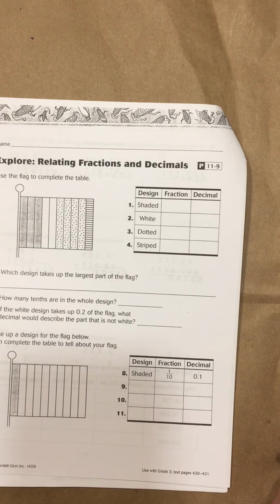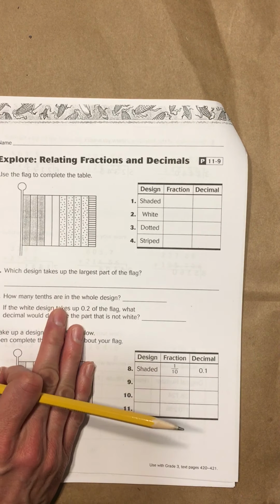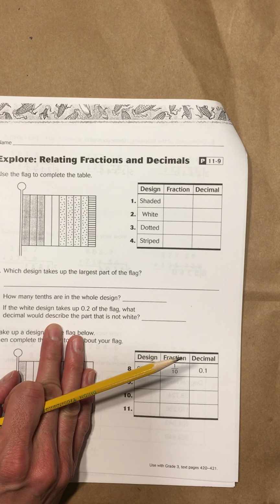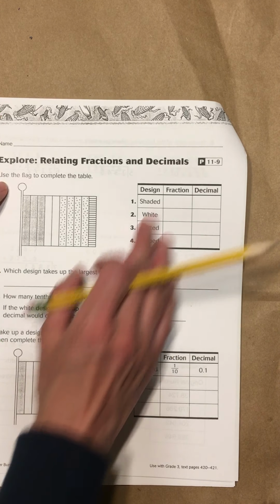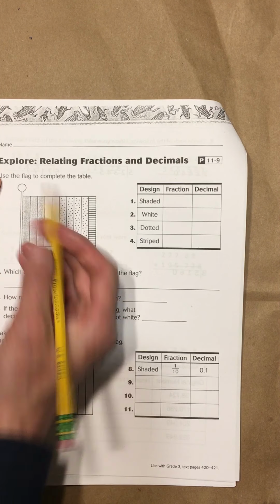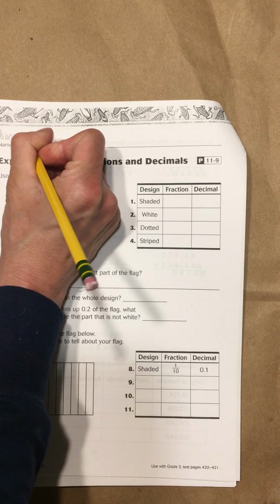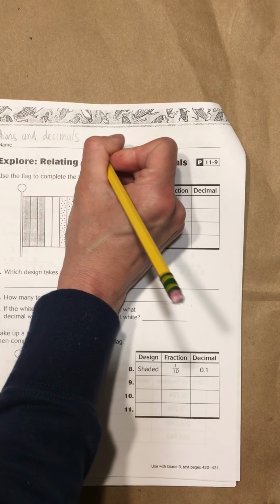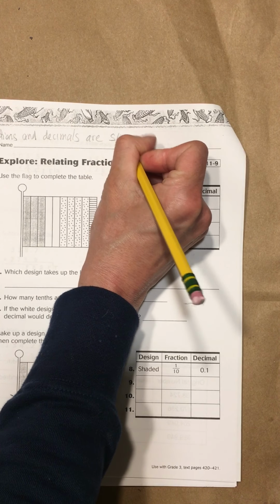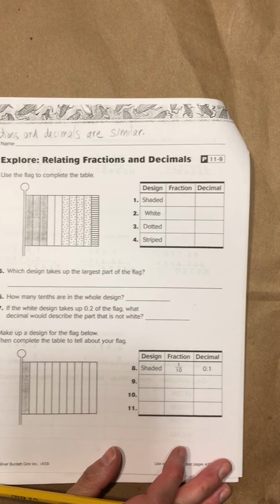Okay. What you do have to recognize from this is that we just mentioned in the previous videos, when we were talking about labeling place values, that fractions and decimals are similar. Can you tell me how they are similar?